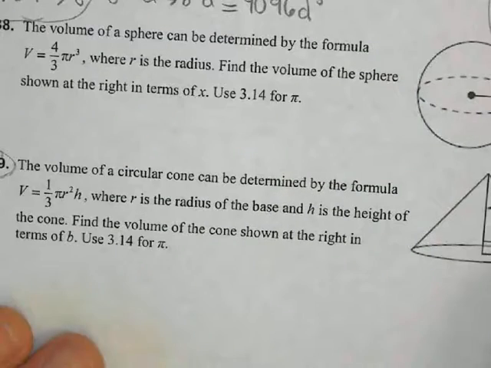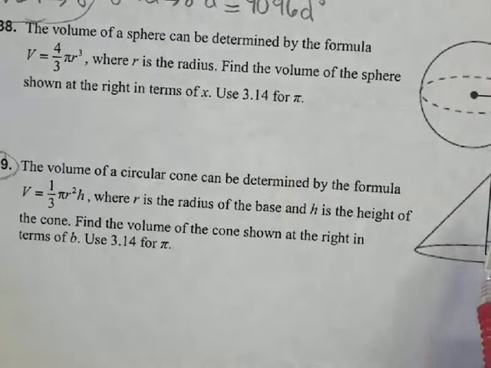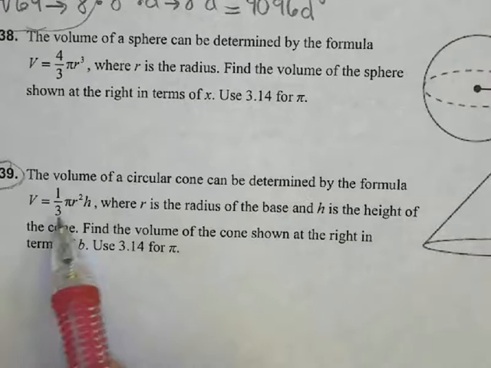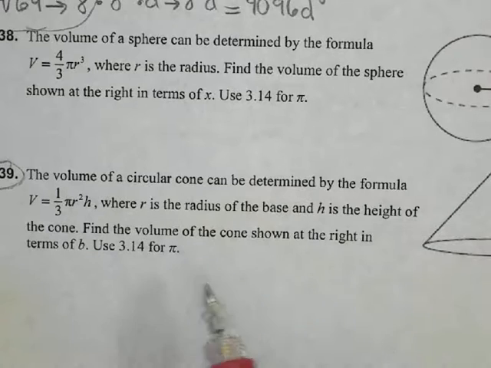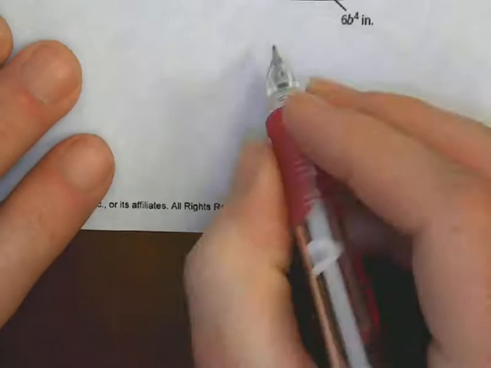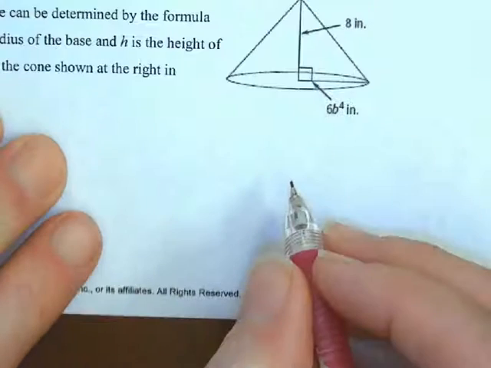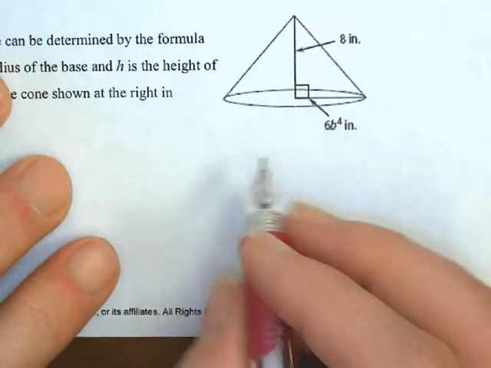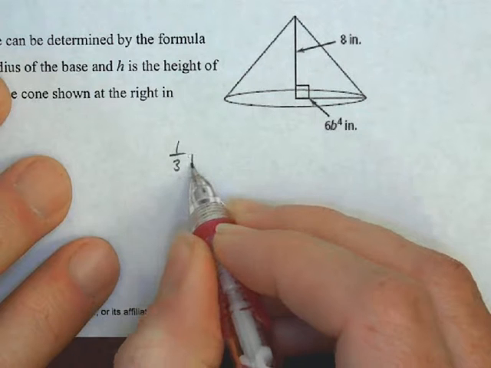Let's look at one final one, number 39, which is a word problem. The volume of a circular cone can be determined by the formula 1/3 pi r squared h, and we're going to use 3.14 for the value of pi to solve for this equation. So here's what it looks like. We have our equation. Oops, let's make sure you see your picture.